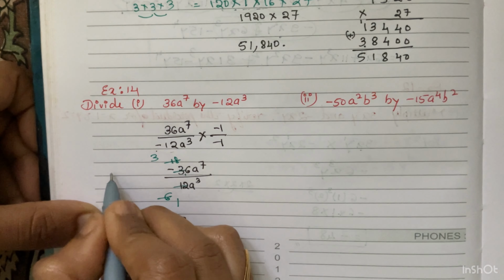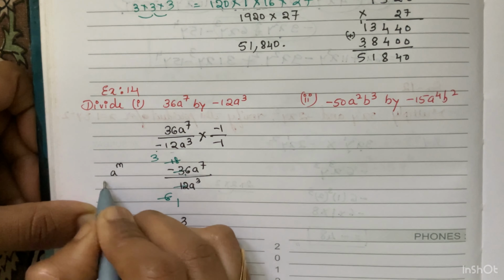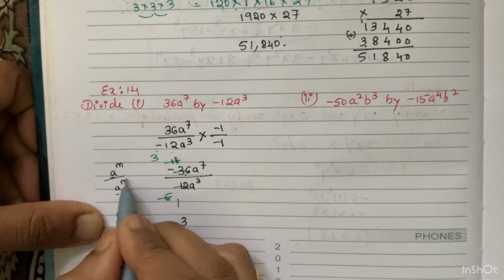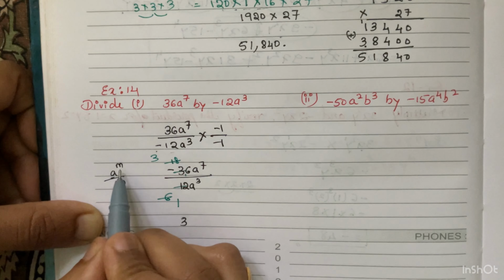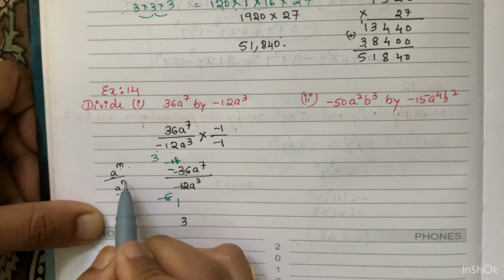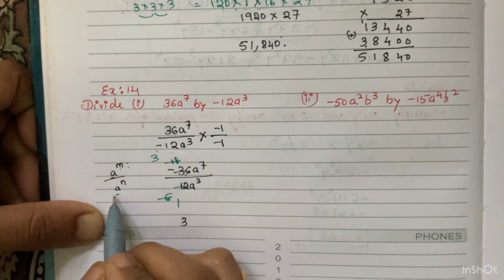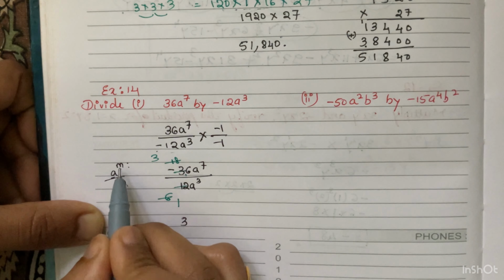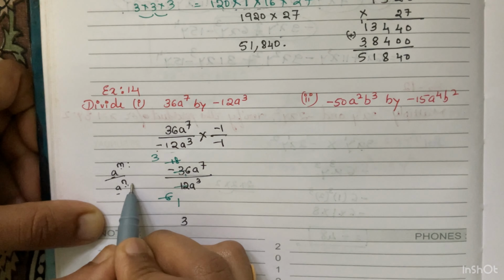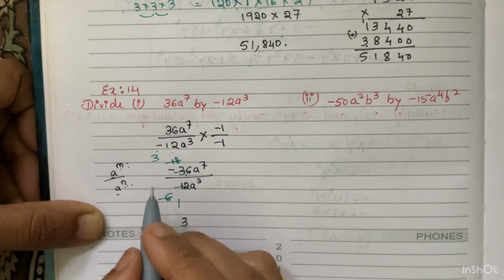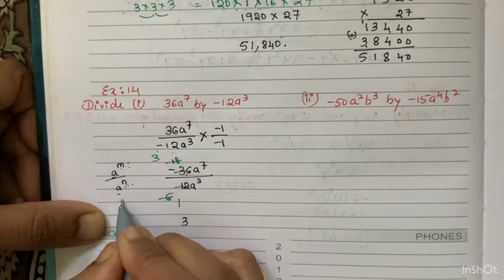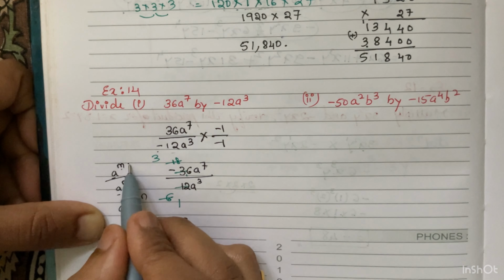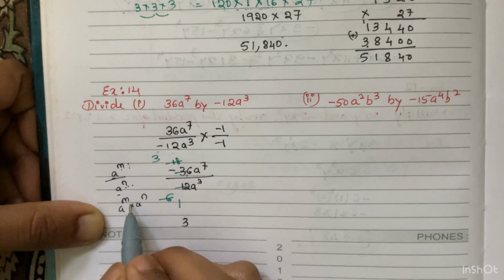So when we have the same base, if I write a raised to the power m by a raised to the power n, in both numbers we have the same base. So what we will do: if the numerator power is greater, then we will send the denominator to the numerator, I mean this complete number. And if at the denominator the power is greater, then we will send it to the denominator. So in this case, which is greater? After sending, we will have a raised to the power m into a raised to the power minus n. When we send it to the numerator, the division converts to multiplication.